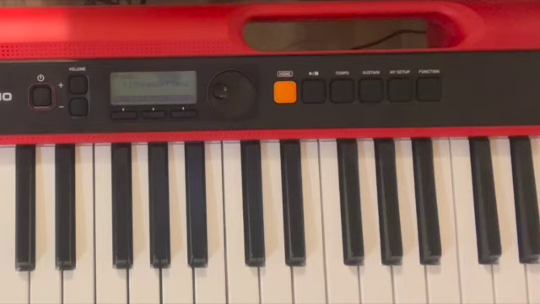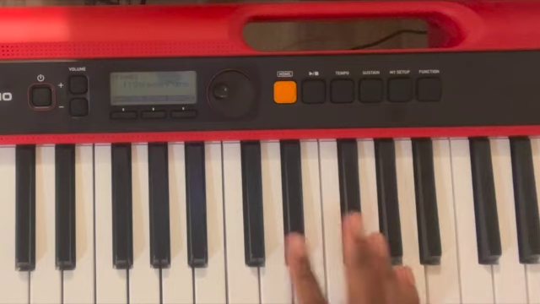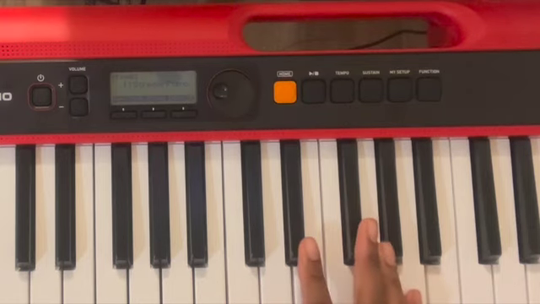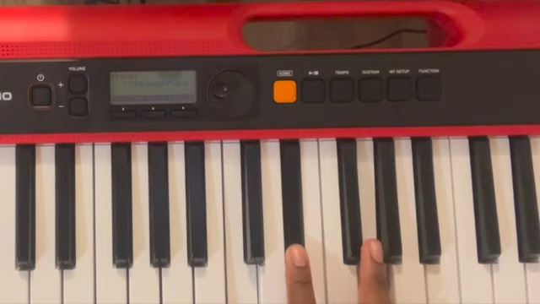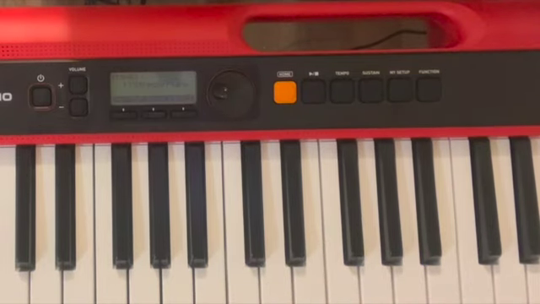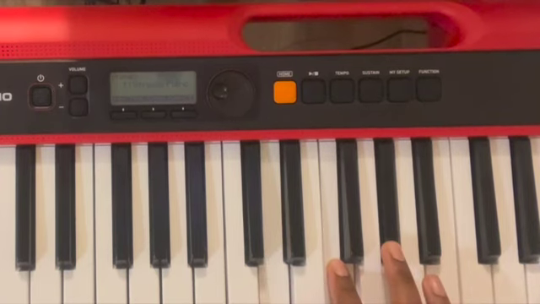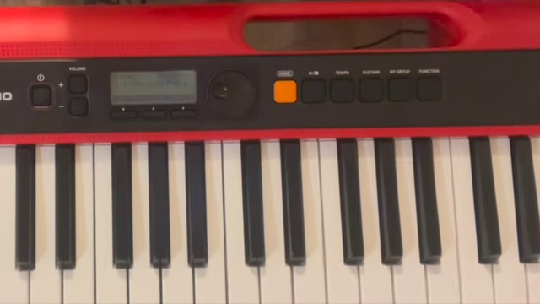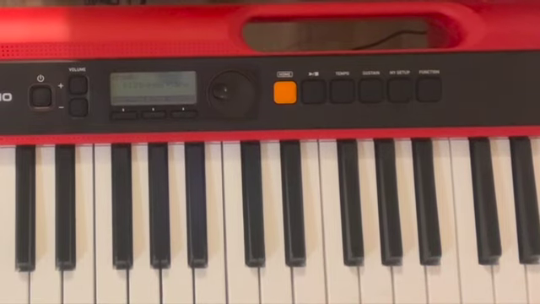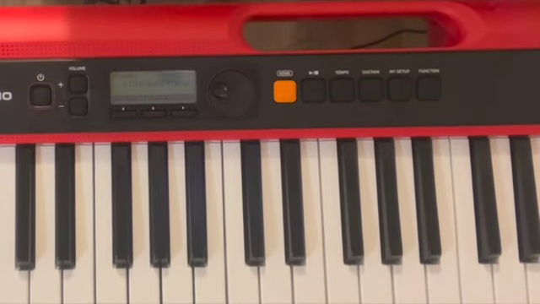I'll also demonstrate this on C minor, just because the C scale is a little bit more familiar. So same thing for the C minor scale. The 1 would be a C minor. The 2 would be a D tritone. But all you have to remember is that these are the notes in the C minor scale.